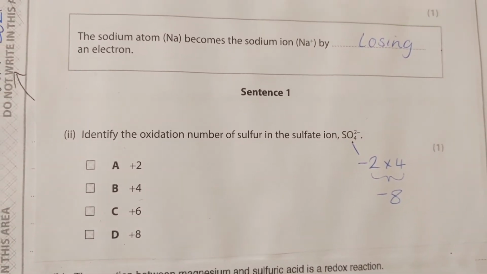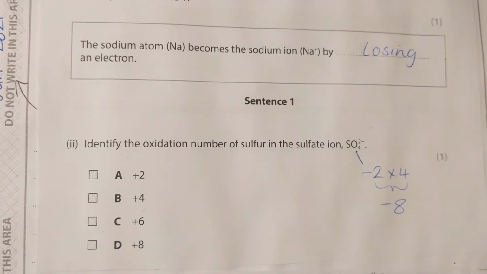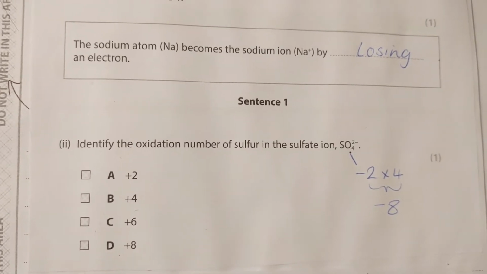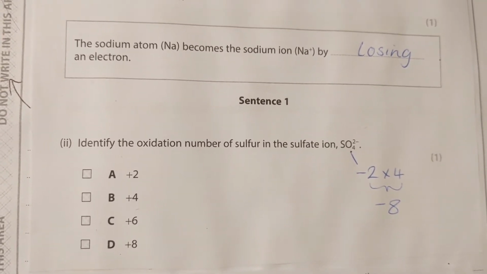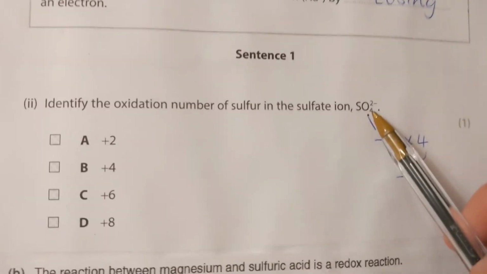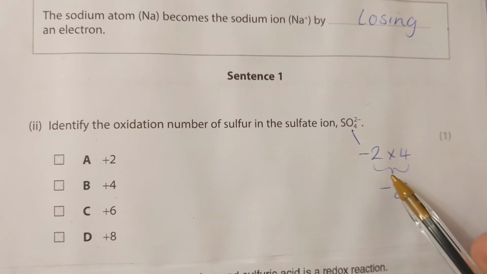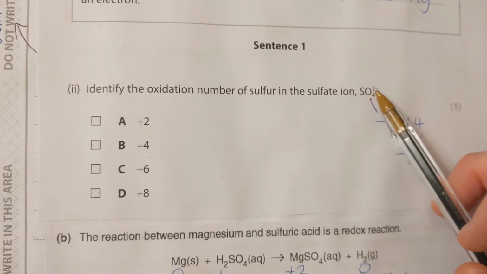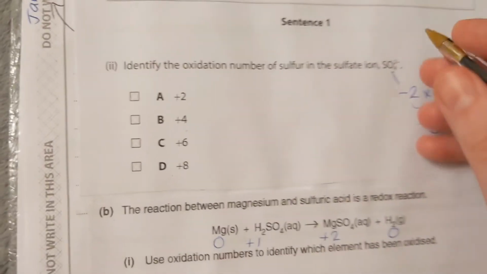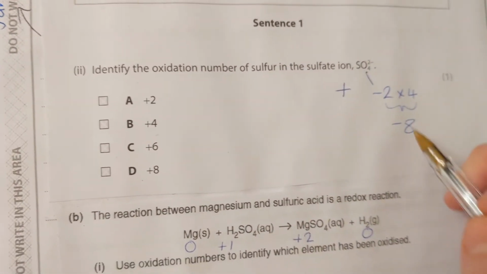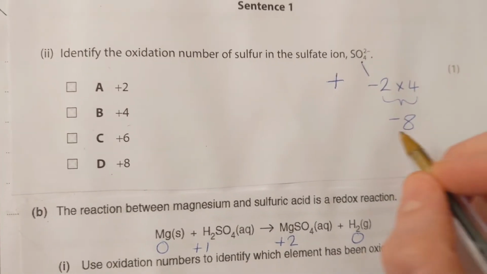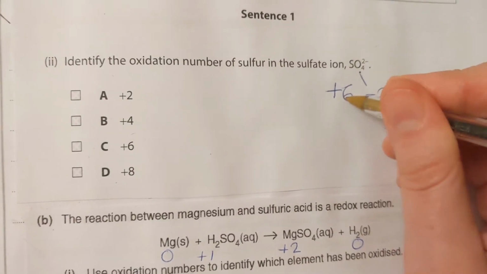The next question says, identify the oxidation number of sulfur in the sulfate ion. Now we have to look at our oxidation rules for oxygen when it's in a compound, and that takes the oxidation number -2. We times the -2 by the number of oxygens we have, 4. -2 times 4 gives -8, and because it's an ion, we need the overall number to add to the charge on the ion. That means sulfur must be positive, and it's got to be a positive number that is 2 numbers smaller than this negative to leave 2 minus overall. So it's +6.